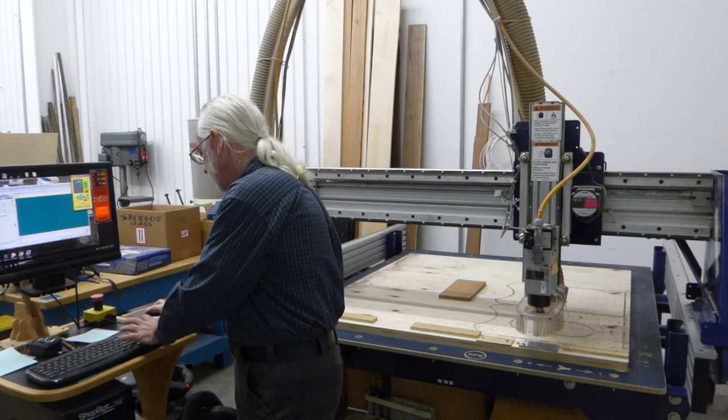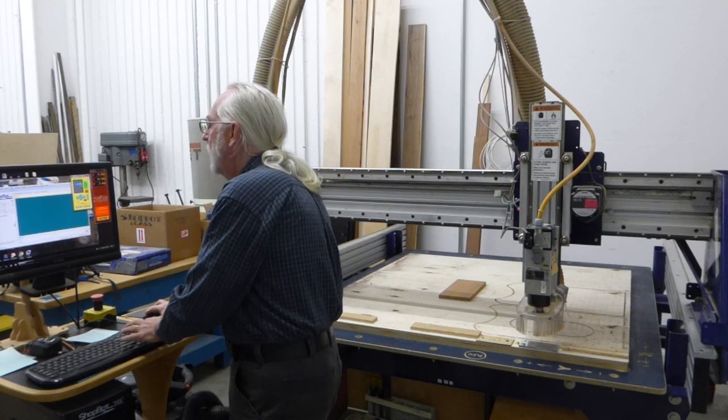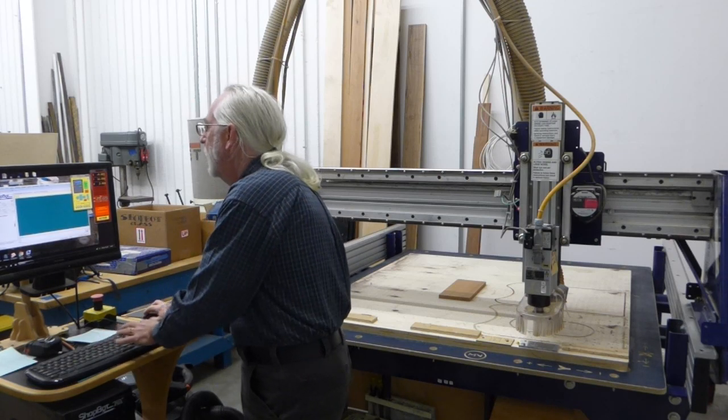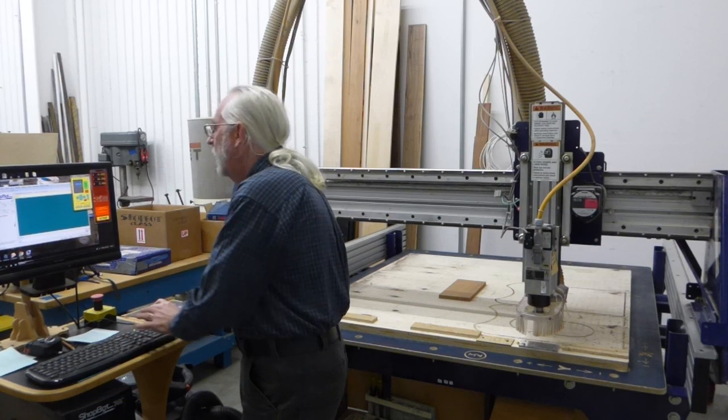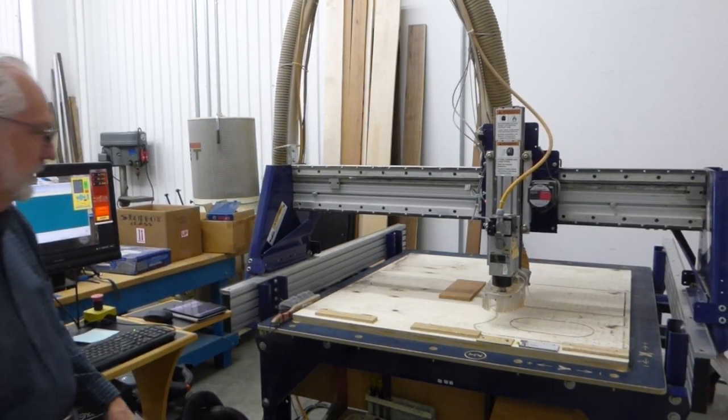X equals 15, Y is 25. We're going to find out. 15 and 25. Let's see if my memory is good.